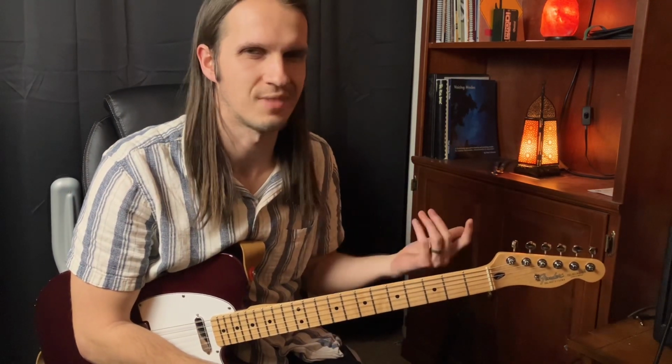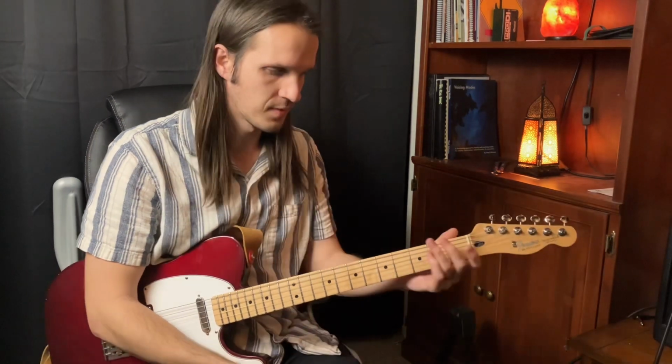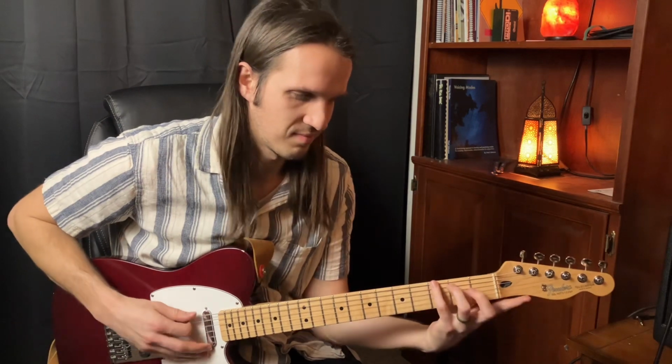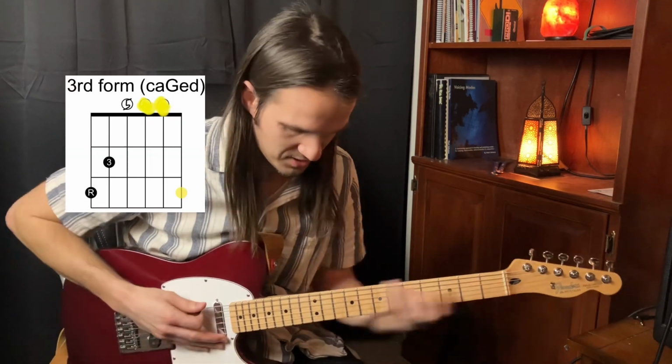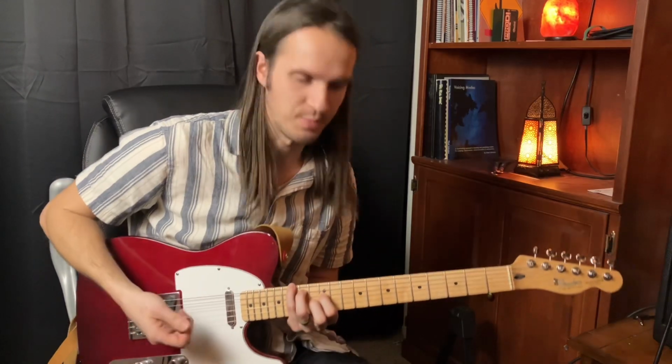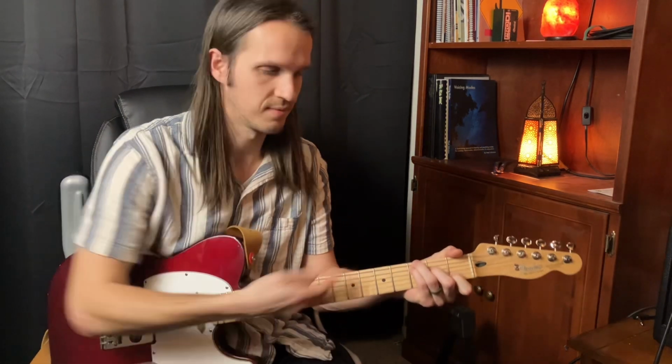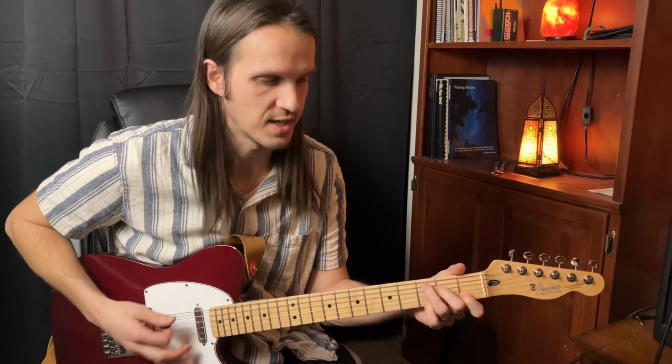So if you're familiar with the CAGED system, all of these shapes are going to fit a shape that you are most likely already familiar with. For example, that very first one. It's based off the G shape, obviously, so you can play it up there. But that shape, like I said earlier, comes from the C over G shape.